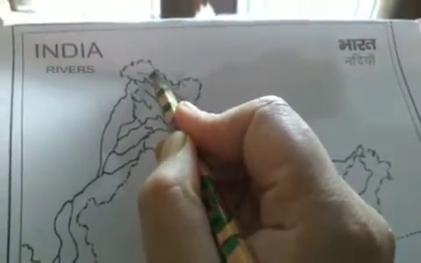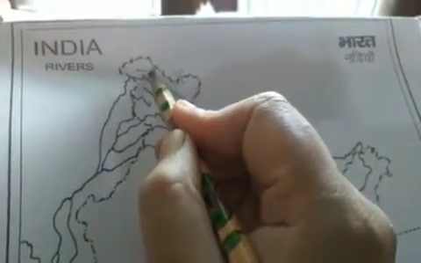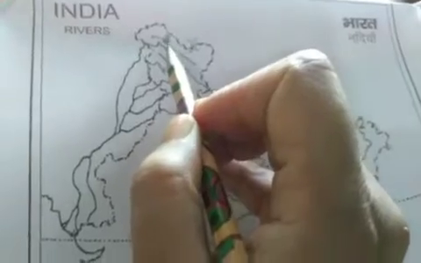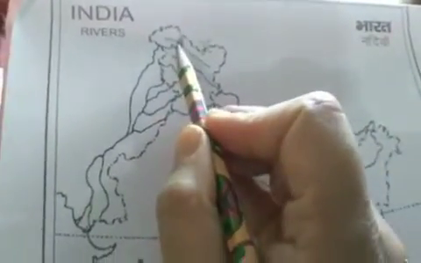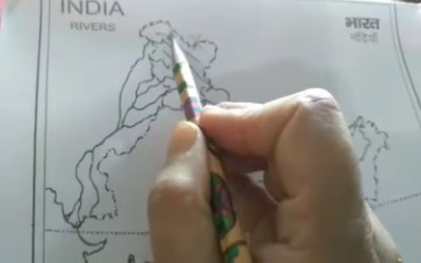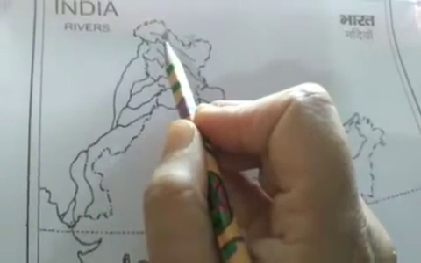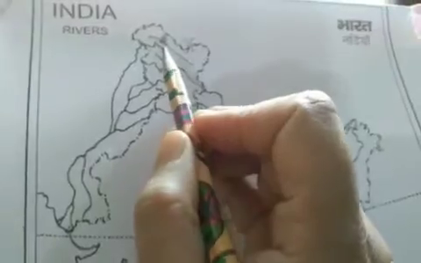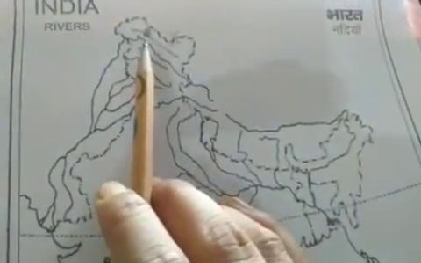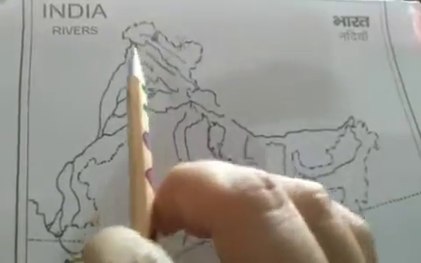Now here we have Mount K2. So mark Mount K2 with a triangle. This is Mount K2, which is on the Karakoram range. Mount K2 is also known as Godwin Austen, the highest peak of India.